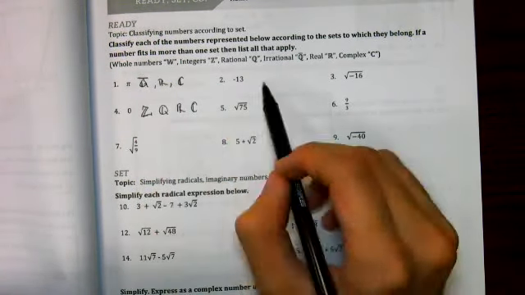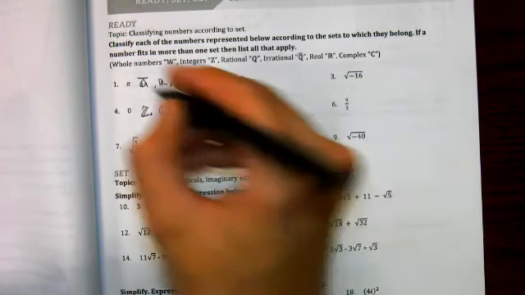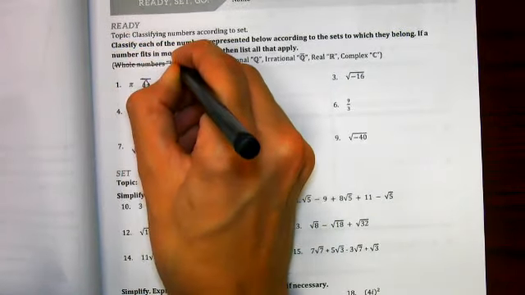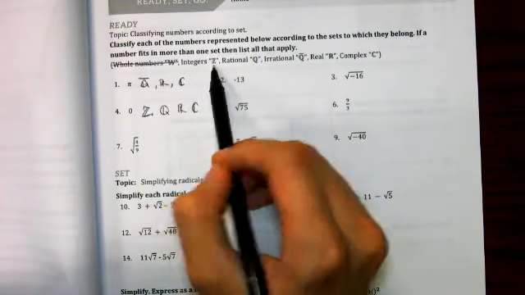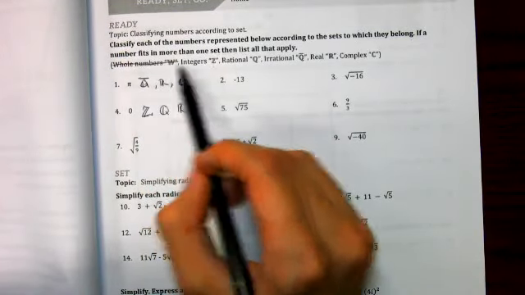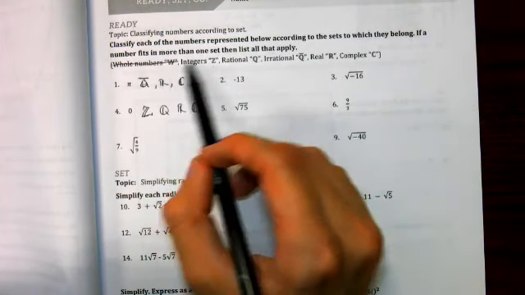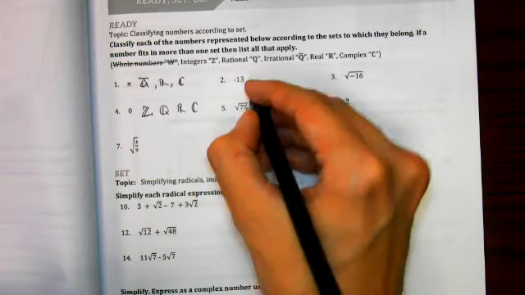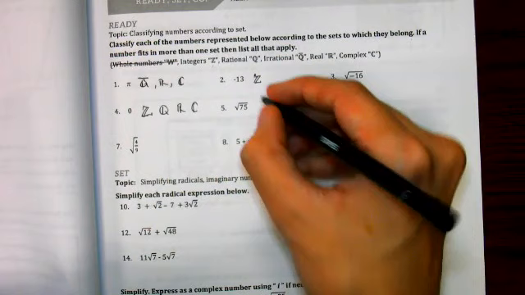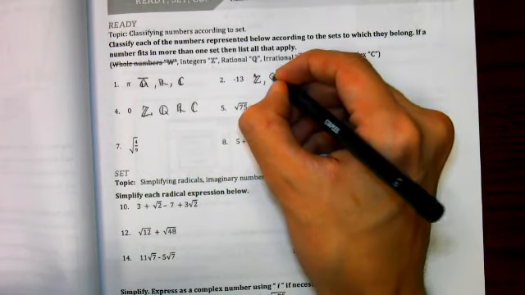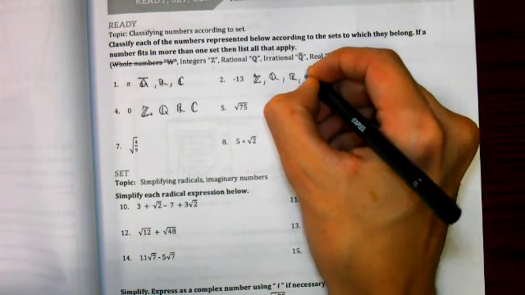Oh, I should have gone across. Negative 13, I'm just going to cross this out because when I think of whole numbers, I think the same as integers. Now, there might be some nuance there, but I do not currently have that nuance. So we're just going to use integers. Negative 13 is an integer. It is rational. It is real. And it is complex.